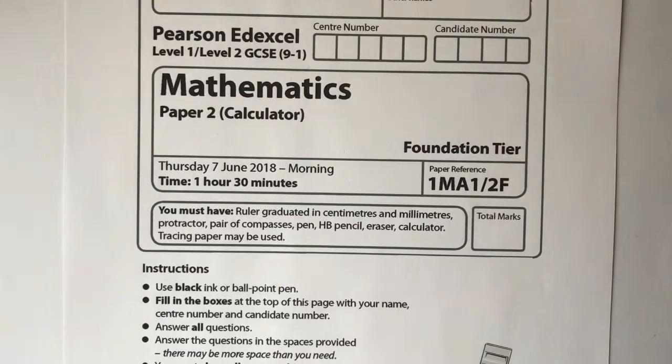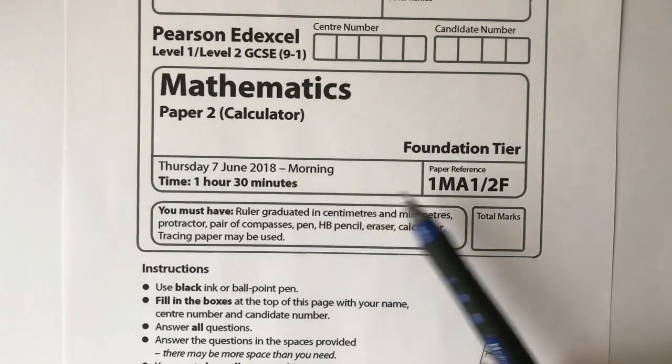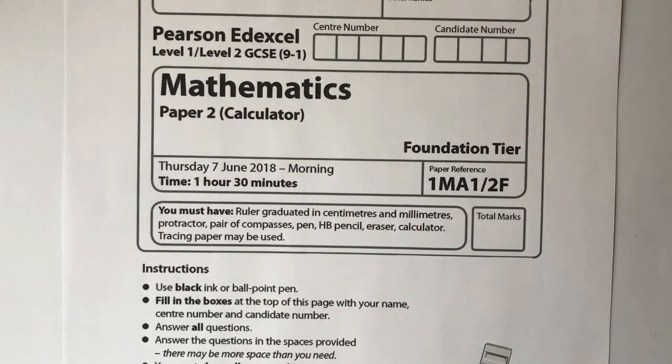Hi, this is the third video in the playlist where we're looking at the Edexcel 2018 paper, and it's the foundation tier. In the previous video we completed to question number 18, and we're going to start with this particular video from question 19 onwards. Please do stop the video, have a go at each of the questions and then compare your solution.